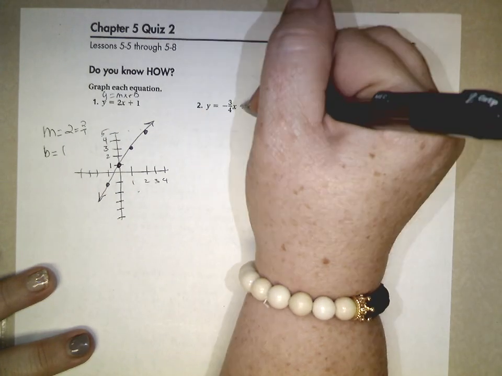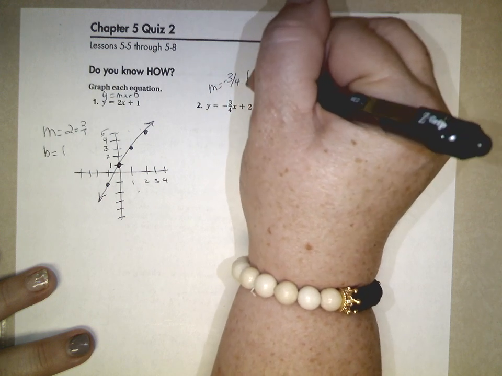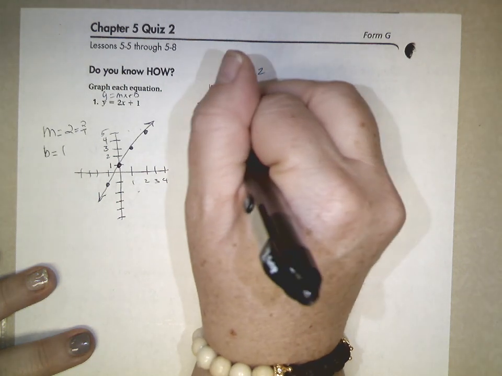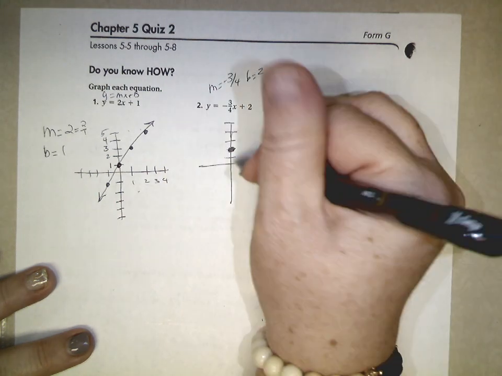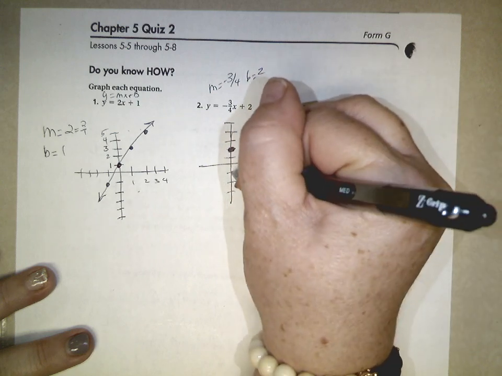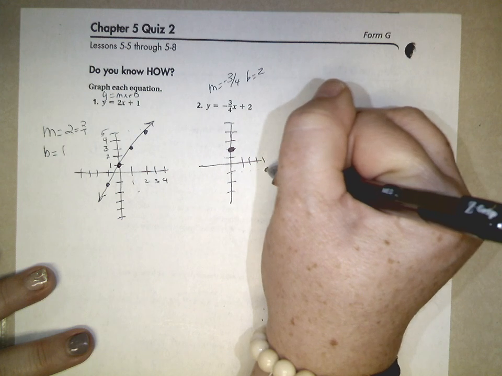Okay, so same thing, y equals mx plus b, m equals negative 3/4, b equals 2. So, of course, we're going to start at 2. Drop a point there. That's always our starting point, at b. And then we're going to go 1, 2, 3, because it's in the negative direction. 1, 2, 3, 4. Drop a point.